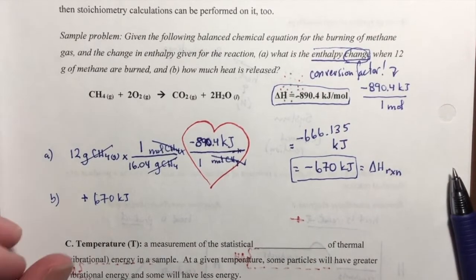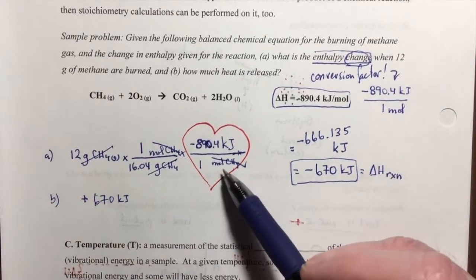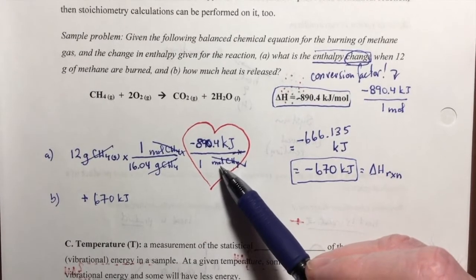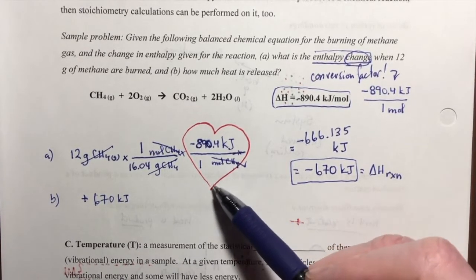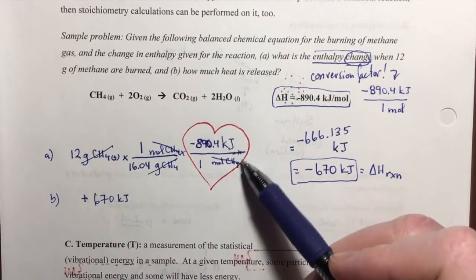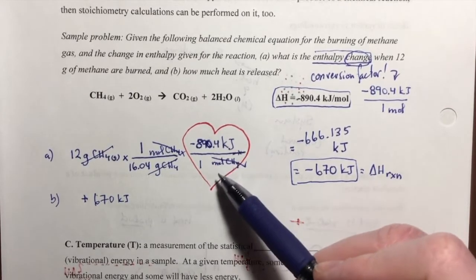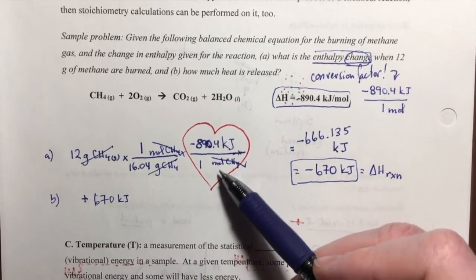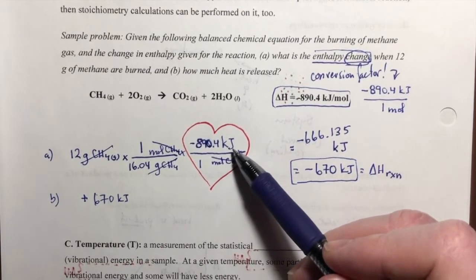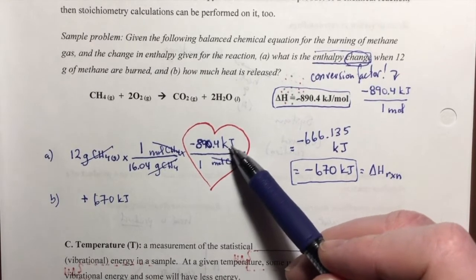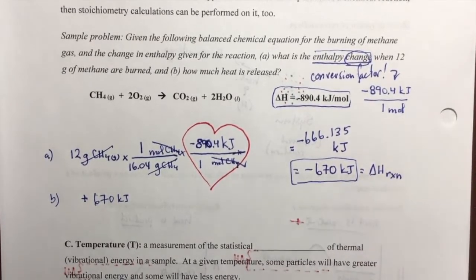But in the stoichiometry of heat, we are now converting between moles of a chemical substance and joules or kilojoules of energy. So this is the first time that the heart of our stoichiometry is changing. It's no longer a mole to mole ratio, it's a mole to energy ratio, because heat is not a chemical substance, it is a form of energy. All right, there's an example of a stoichiometry of heat problem.